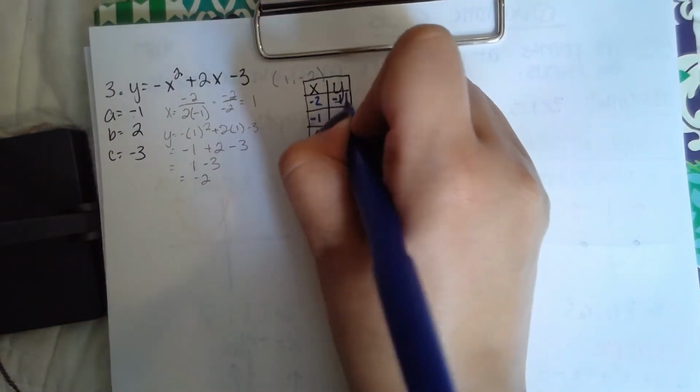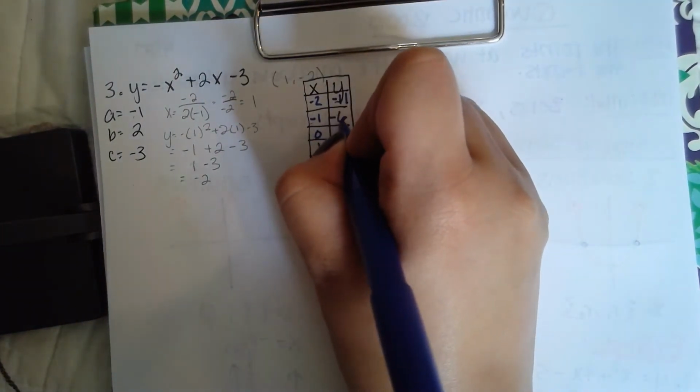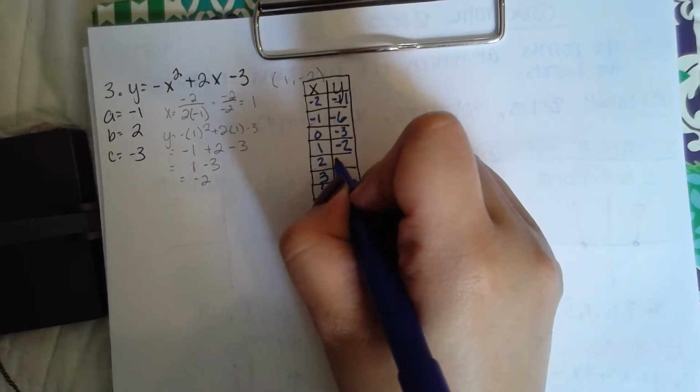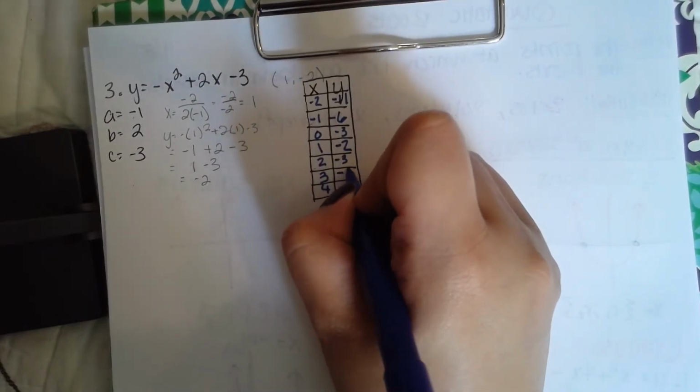Oof, this is not my best graph. 2, 3, 4, 7, 8, 9, 10. I'm only going to go up to 10.